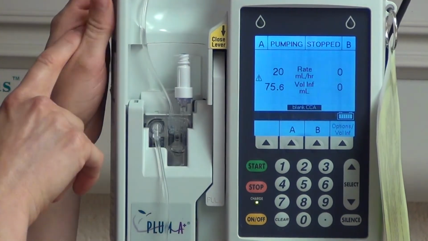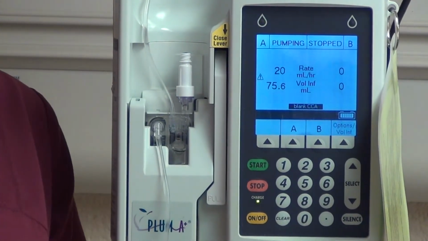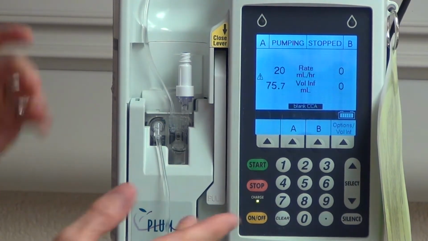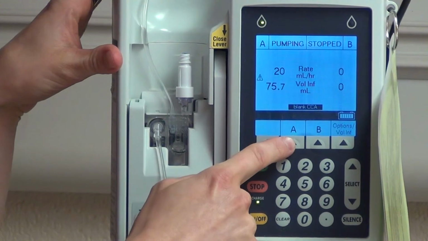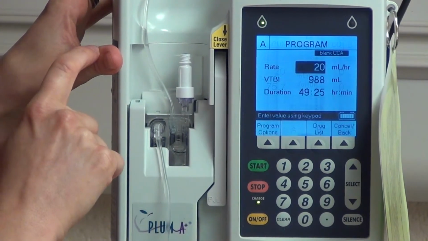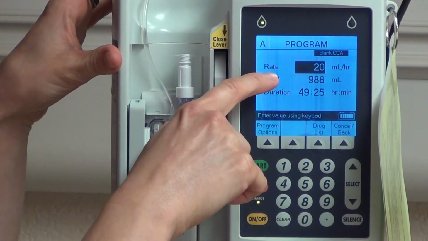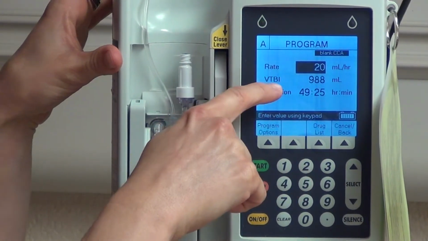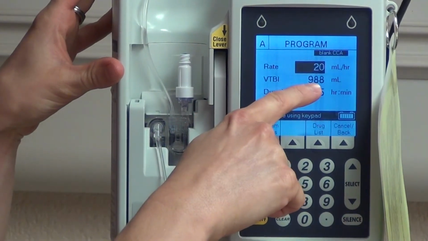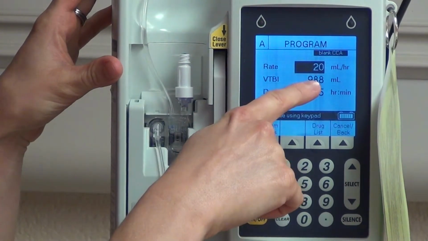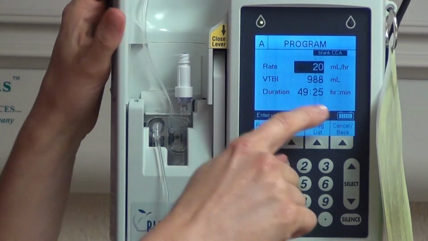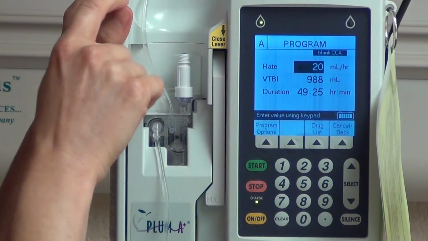Right now it's set at 20, and let's say that you have an order to increase your patient's rate to 150 mLs an hour. So we'll show you that. If you click the letter A for your primary rate, A takes you here. You have rate set as 20. VTBI stands for volume to be infused, and that is how much you want to give the patient, and that would be like your whole bag of 1,000 mLs. And so right now it's set for 988.